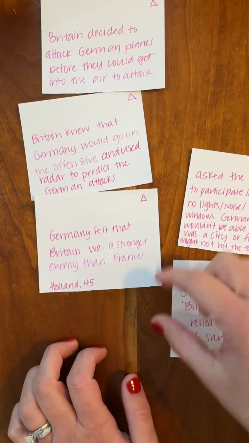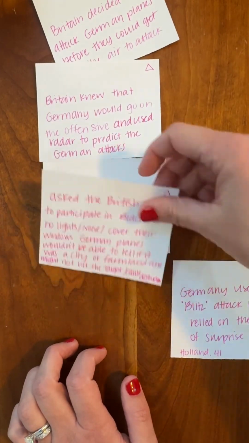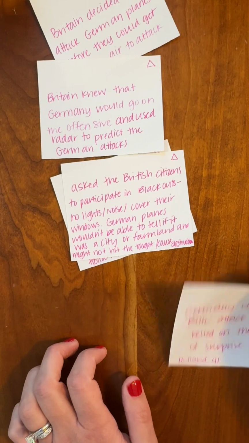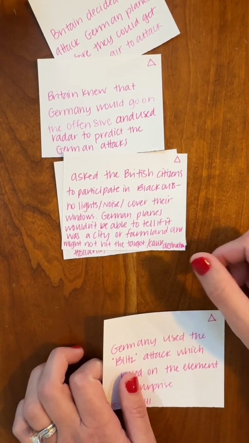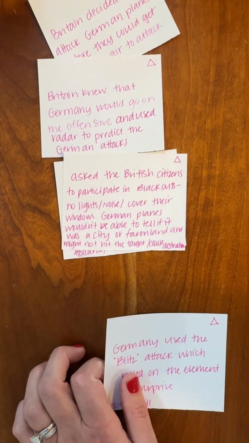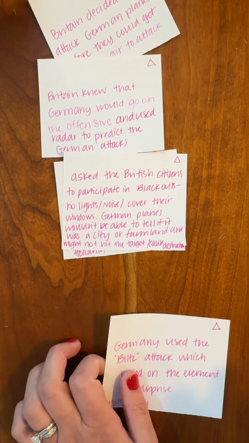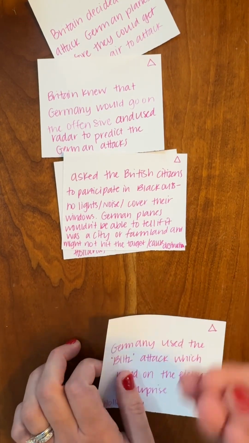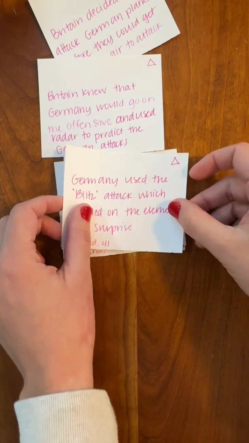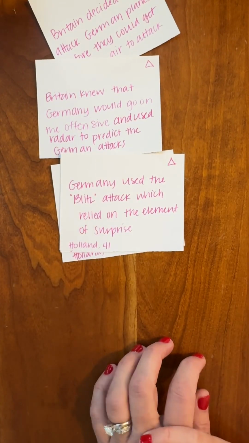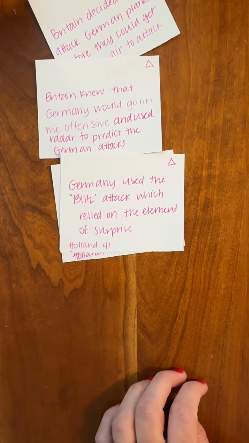Germany felt that Britain was a stronger enemy than France. They asked the British citizens to participate in blackouts, no noise or lights, and to cover their windows. German planes wouldn't be able to tell if it was a city or farmland, and then they maybe wouldn't hit their target and cause so much destruction. And then Germany used the Blitz attack, which relied on the element of surprise.